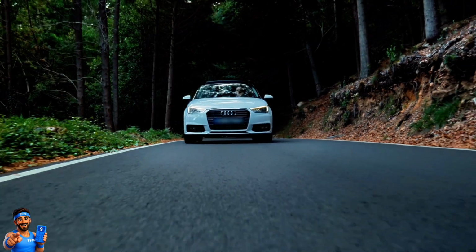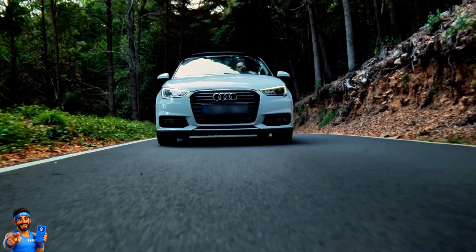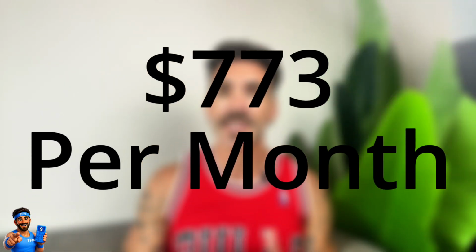Car loans, new vehicles are running around 7% right now. The average monthly car payment in the US hit an all-time high in early 2026, $773 a month for a car. That is, if you'll permit me a moment of editorial opinion, an extraordinary amount of money to pay for something that loses value the moment you drive it out of the forecourt.